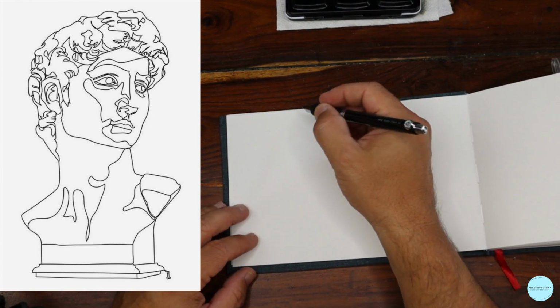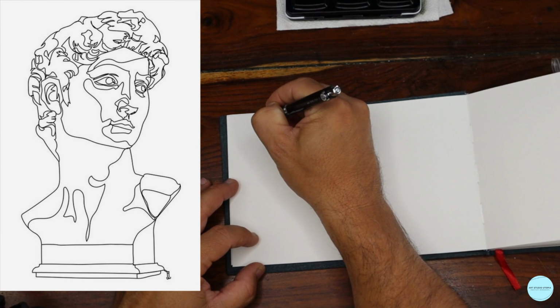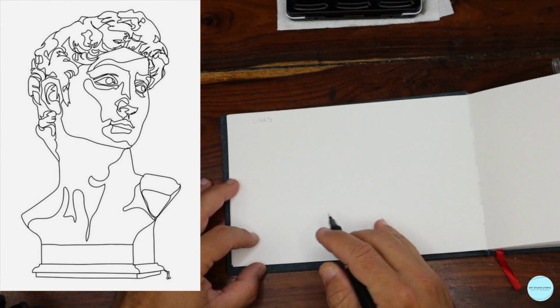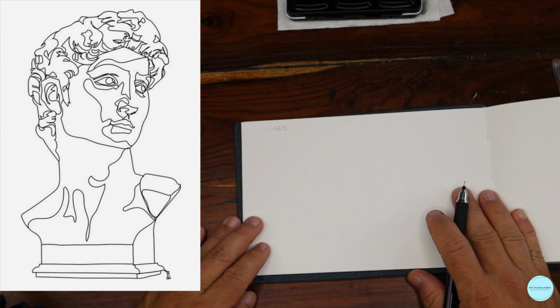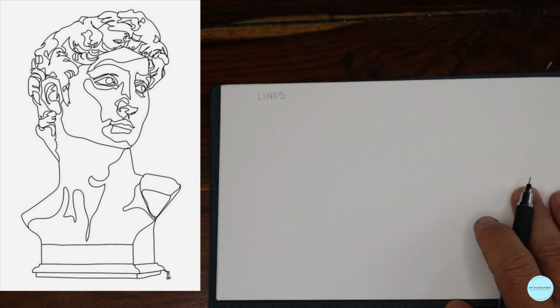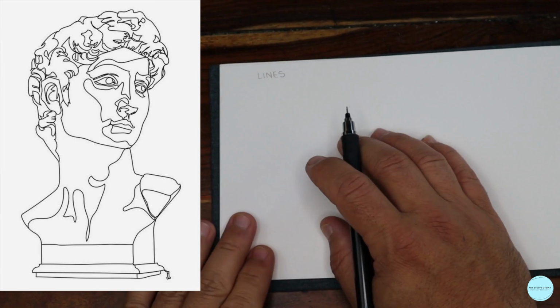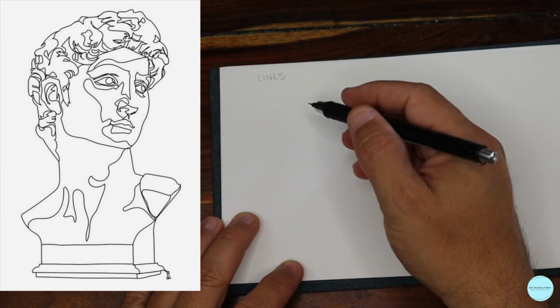So what are we doing here? What I want to do is explore types of lines. So I'm just going to write here lines. And you could do this very playfully. I'm going to zoom in just a little bit so you could see a little bit better. So we're going to start with types of lines. What types of line can you think of?